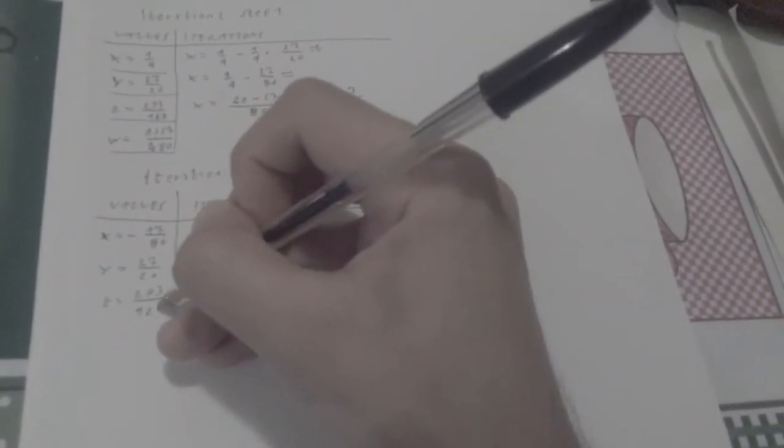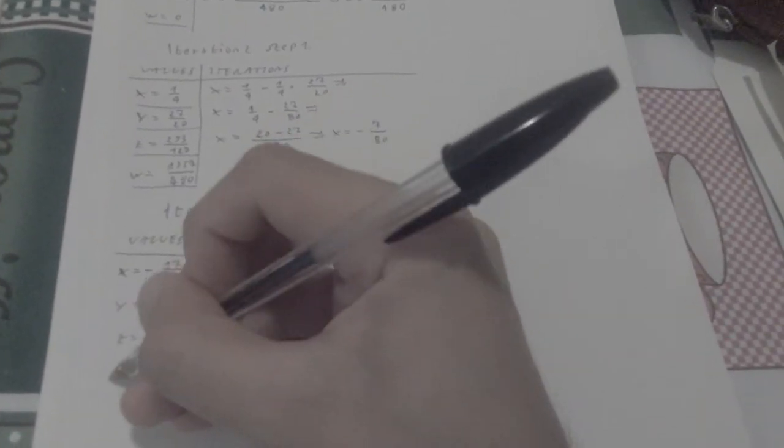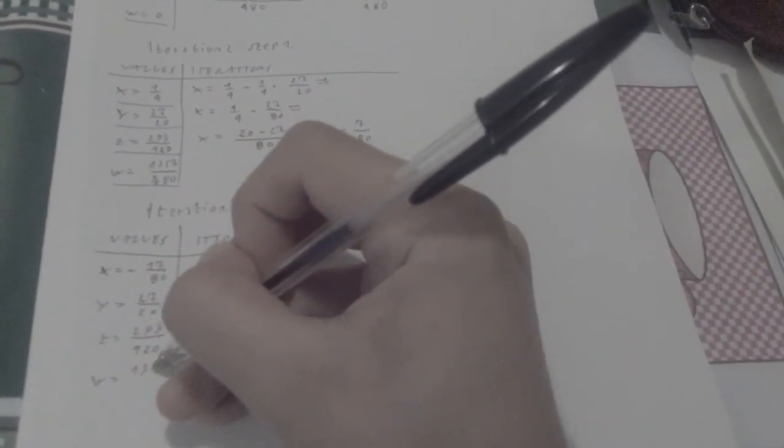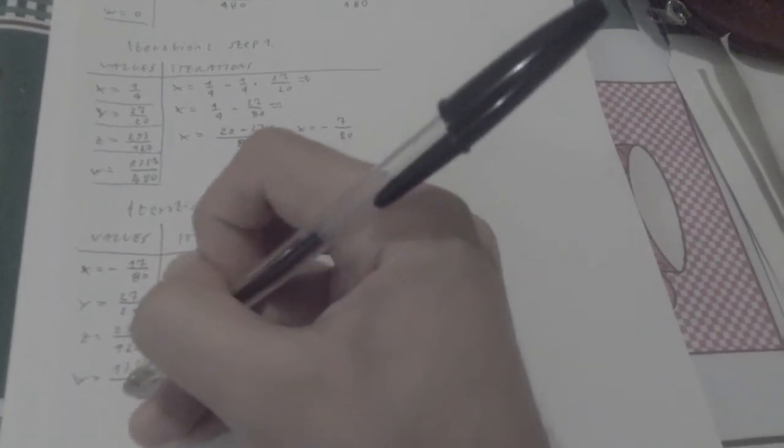Z is actually equal to 293 over 120. And W is actually equal to 1357 over 480. Okay, so we're basically underlining those three guys, Y, Z, and W, because we haven't found them yet for the second iteration.